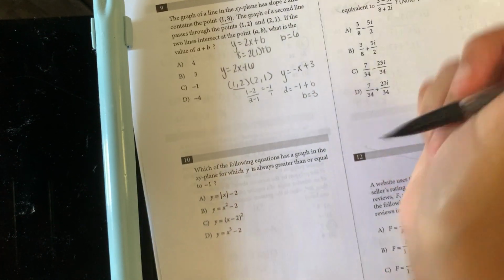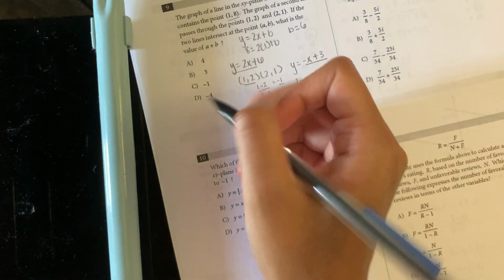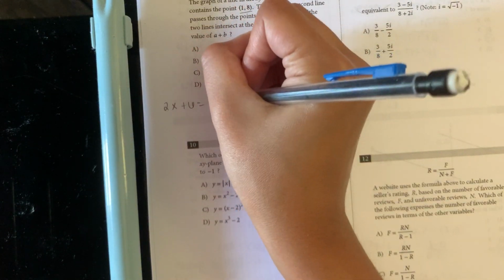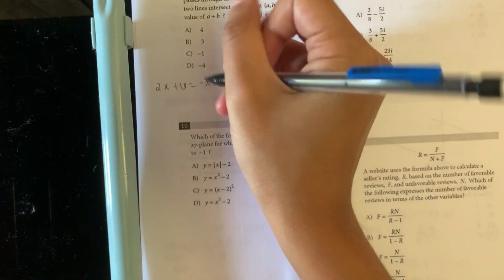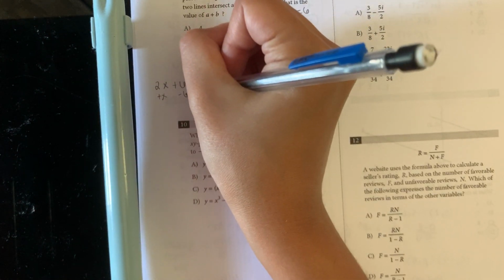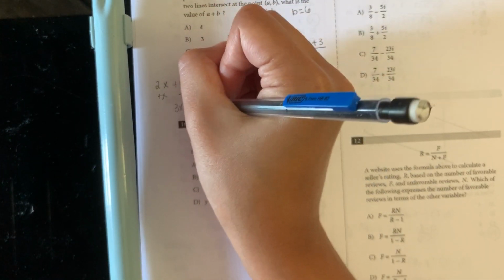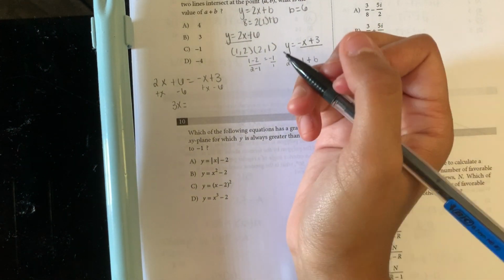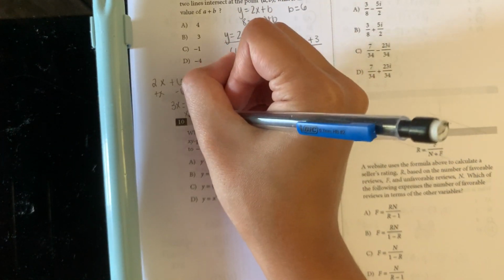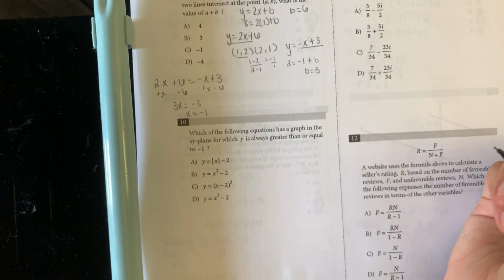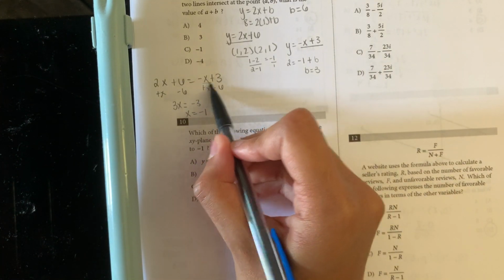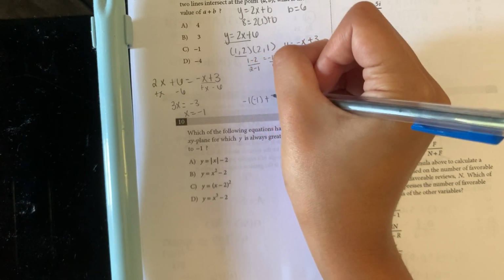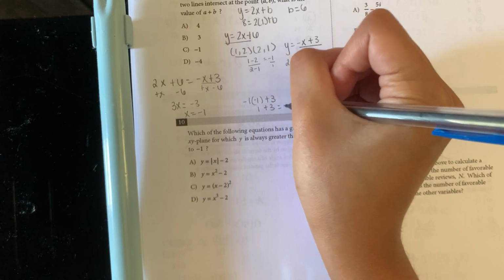So these are two lines. Let's set them equal to each other. 2x plus 6 equals -x plus 3. So we're going to add the x, and subtract the 6 from both sides. So we have 3x equals 3 minus 6, which is -3. So x is equal to -1. So let's plug that into the equation again. Let's just plug it into -x plus 3. -1 times -1 plus 3. So this gives us 1 plus 3 equals 4.